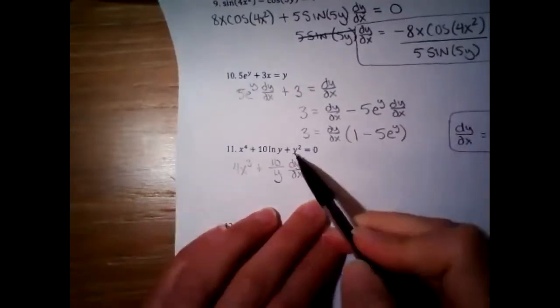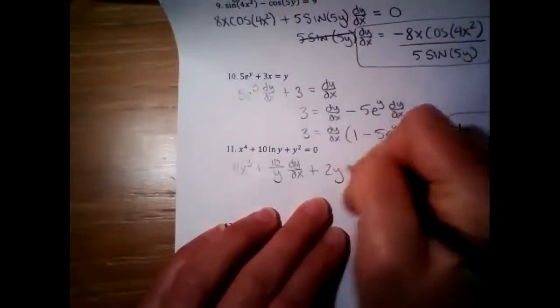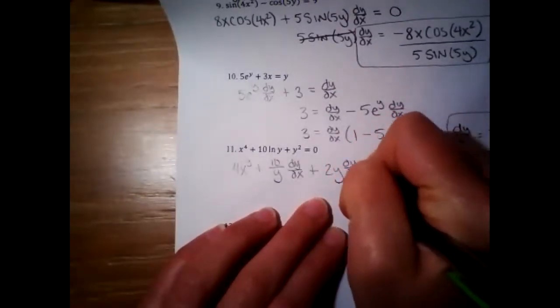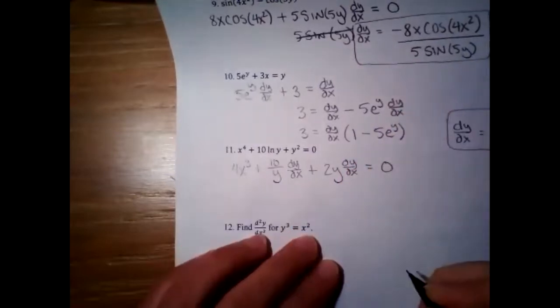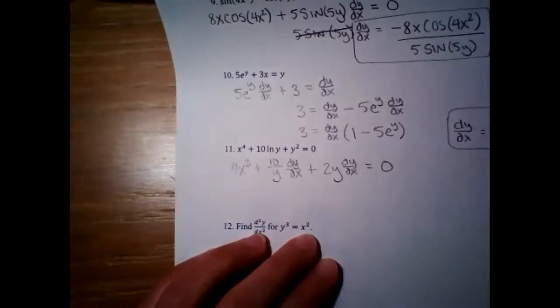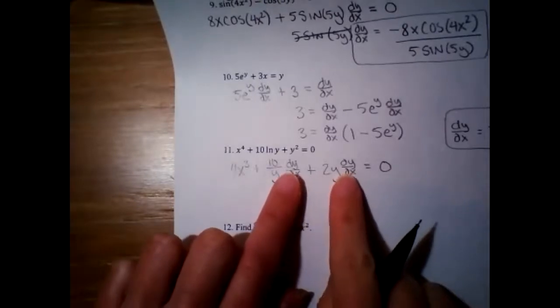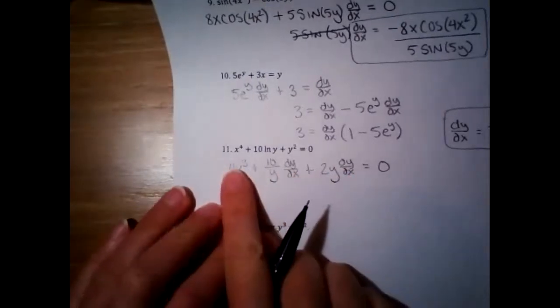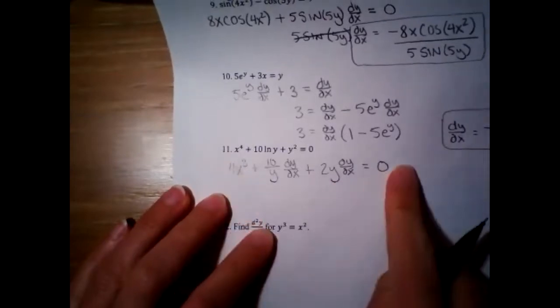Plus, all right, derivative of y squared, that's going to be 2y dy/dx, and then derivative of 0 is 0. So now we need to get dy/dx by itself. So these two terms have a dy/dx. I'm going to subtract over the 4x cubed.